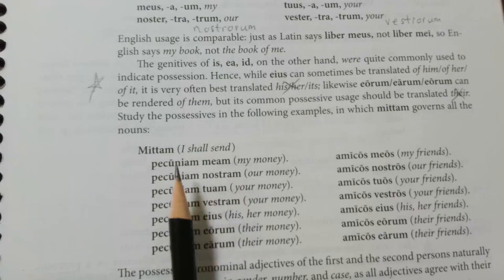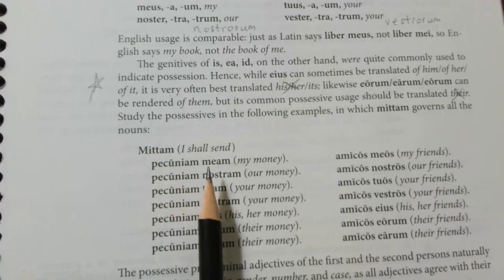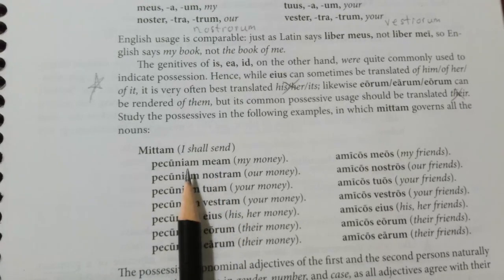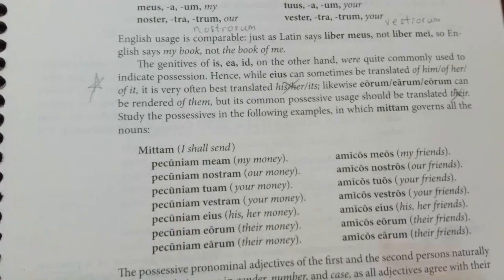It's feminine because it's matching pecunia, which is feminine. So when you're using the adjectival pronoun to show possession, the gender does not tell us anything about the person it's referencing, because the gender is matching the noun that it's modifying.